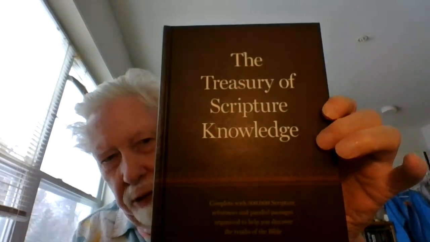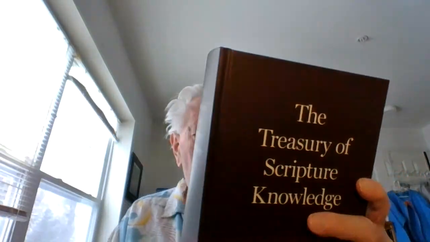Now, relating to cross-references, I have specific books on cross-references. One of them is called The Treasury of Scripture Knowledge, which you see right here. And what this is, is cross-references.